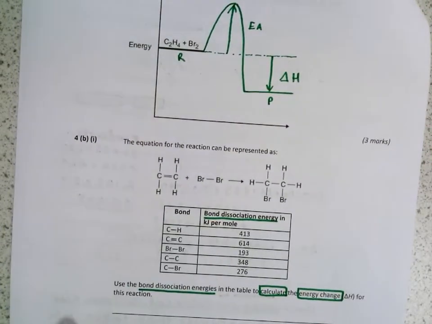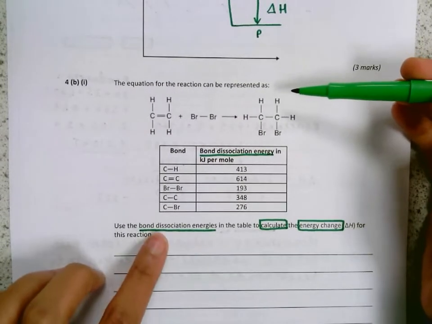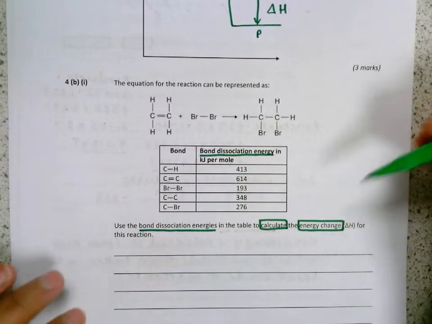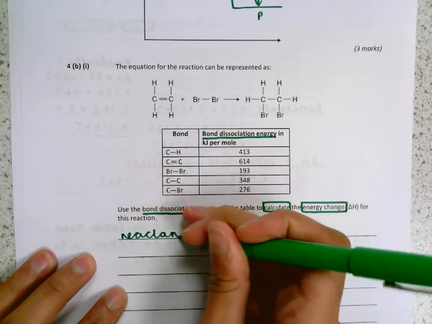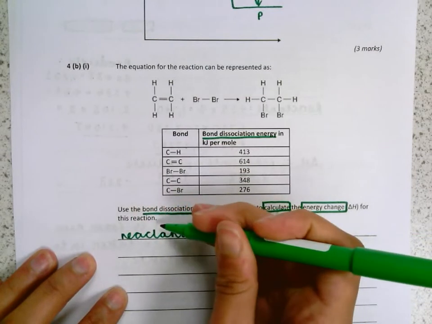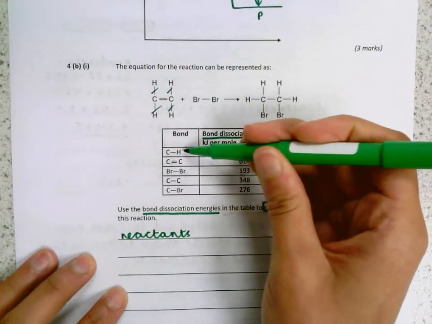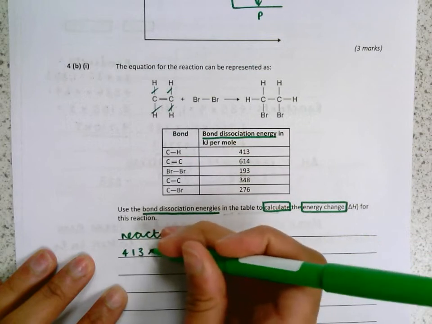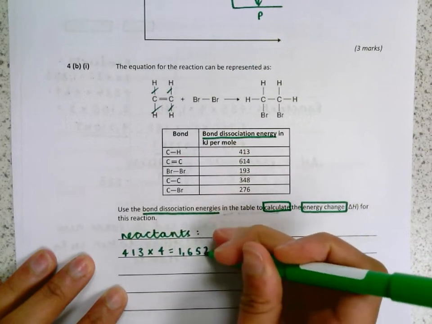The equation for the reaction can be represented as, use the bond dissociation energy, so that's these, to calculate the energy change. Okay, so again we'll do reactants, got 1, 2, 3, 4 carbon hydrogen bonds, 413 times by 4, which gives us 1,652.